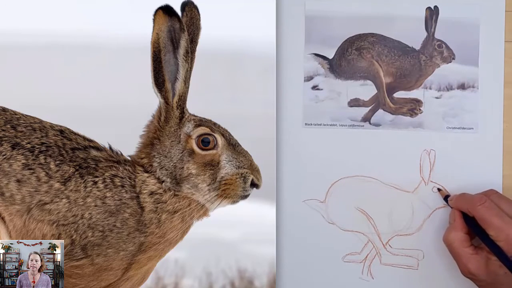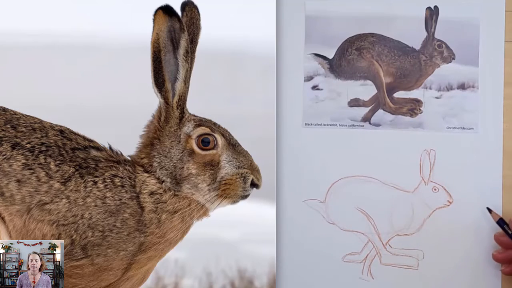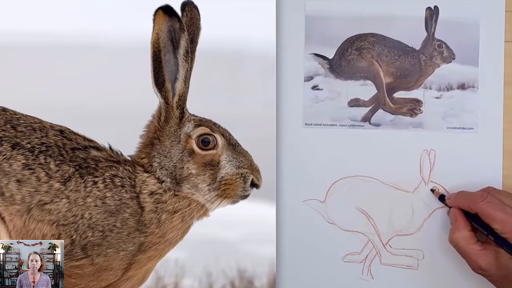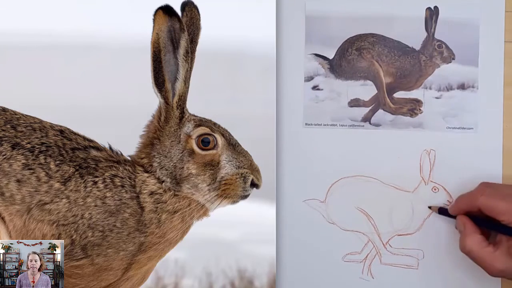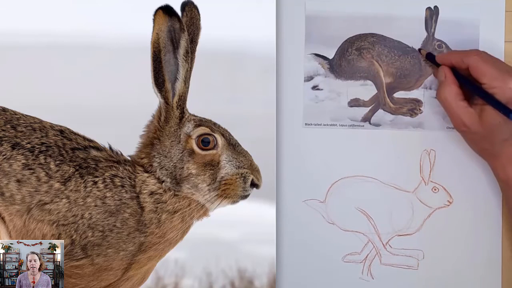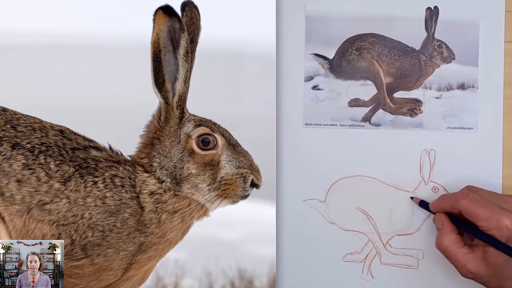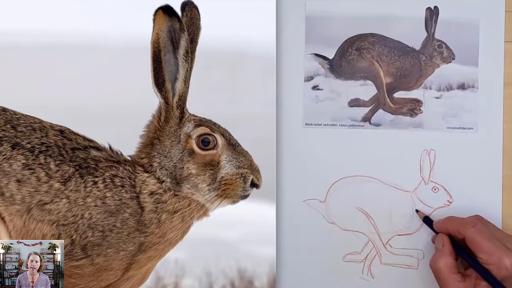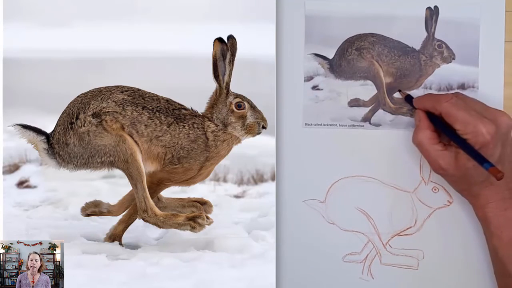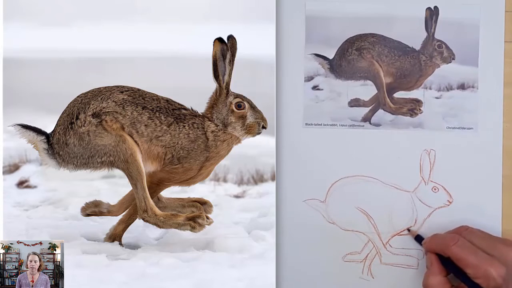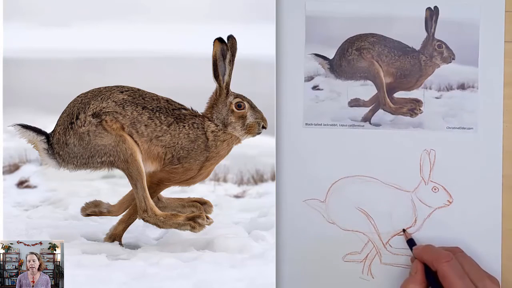And the eyes lined up right below the front of the ear, pretty big. Remember, these are a prey species, so they have big eyes and ears to help them sense danger. I could probably make that eye a little bit bigger, but the cream-colored fur around the eye makes it look even larger. Getting the shoulder angle there.